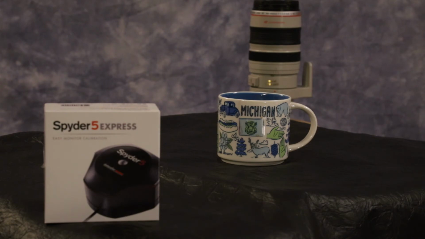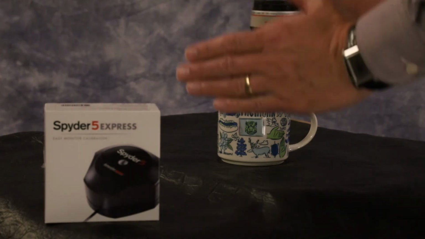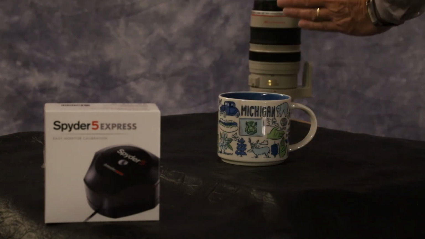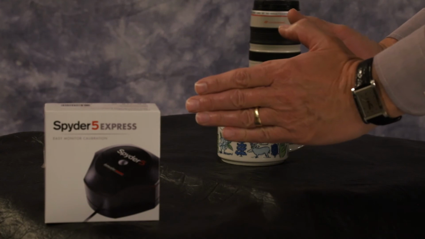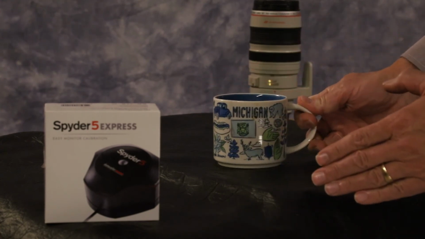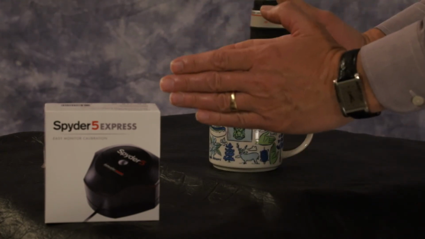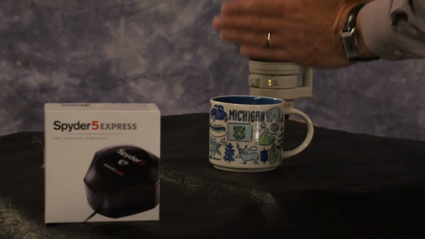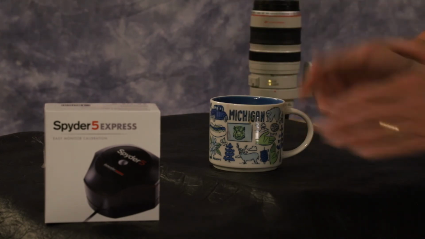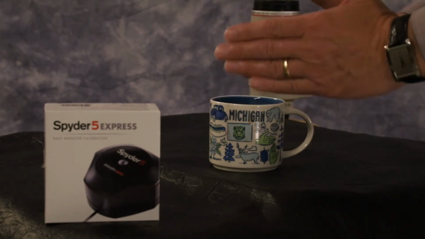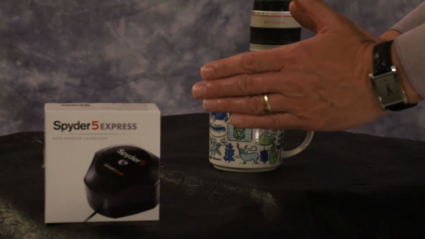Now we have focused on the coffee cup, which is about that whole idea of 1/3, 2/3, right? So we focused here. If I could bring that a little bit closer, it'll be closer to 1/3 in front and 2/3 behind. Okay, so that's the rough idea of how depth of field works.